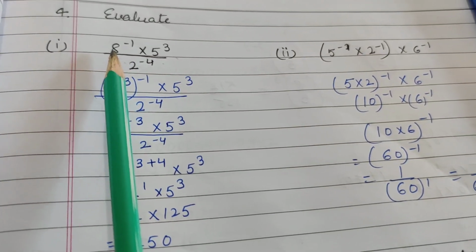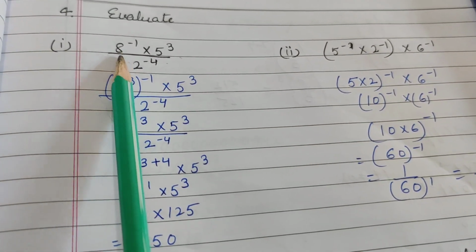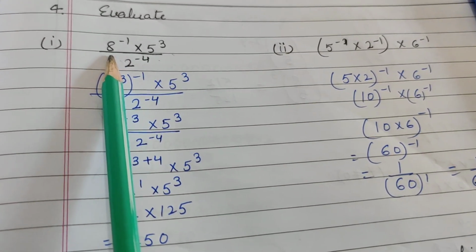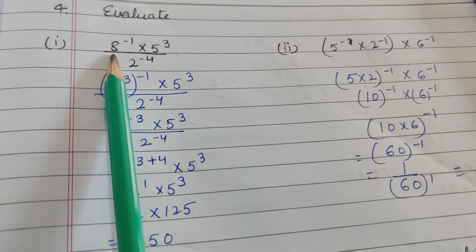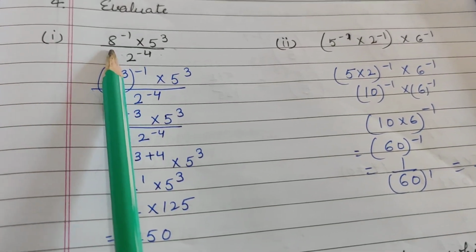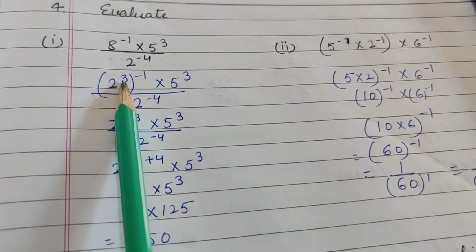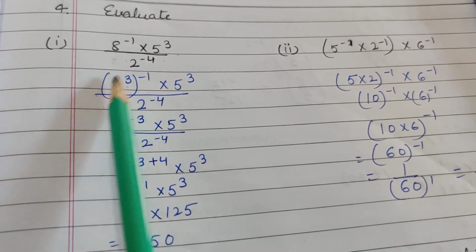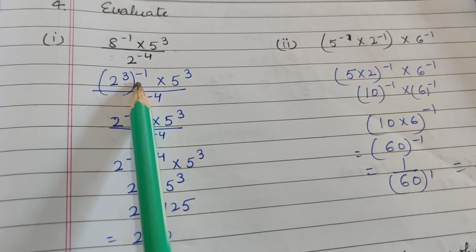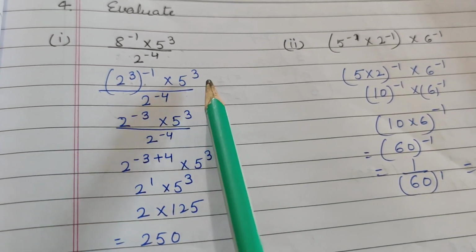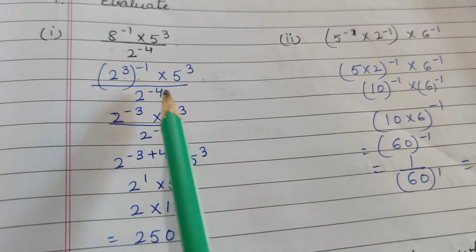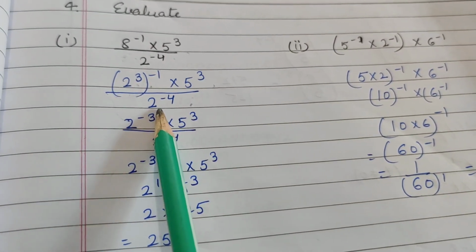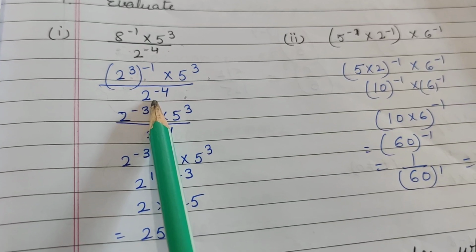Firstly, 8 is a composite number, so we have to write it as a power of a prime factor, right? 8 means 2 multiply 2 multiply 2, that is 2 raised to power 3. 8 means 2 raised to power 3, and the whole is already given power minus 1, multiply 5 raised to power 3 divided by 2 raised to power minus 4, as 5 and 2 are already prime numbers, right?